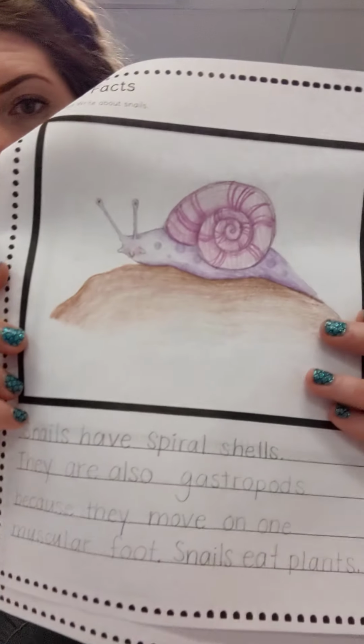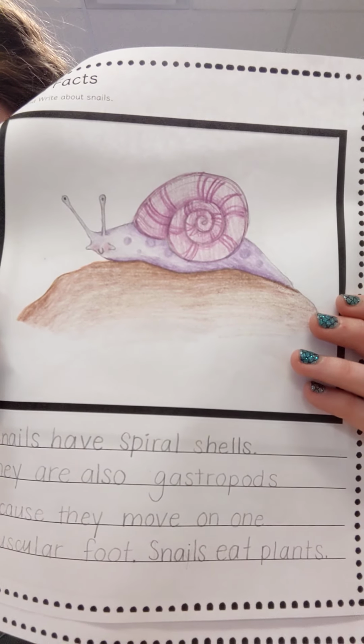Here we go. The next page is the snail's fun fact page. Now, what's the first step? Who remembers? Do we write or draw first? We write first. So I thought in my head, what are some fun things I've learned about snails? And then I wrote them down, and I'm going to share them with you. Snails have spiral shells. They are also gastropods because they move on one muscular foot. Snails eat plants. And snails are also decomposers. I didn't have enough room to write that down, but snails and slugs are also decomposers.